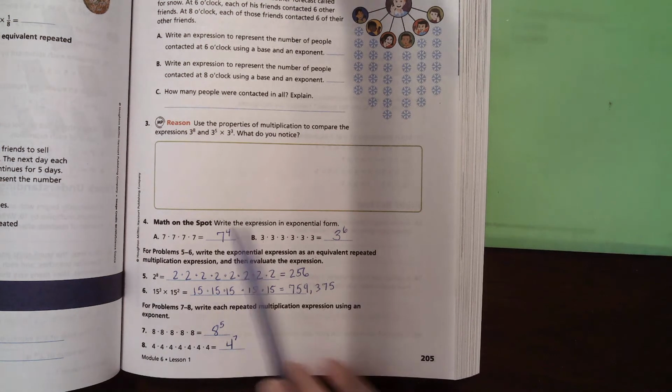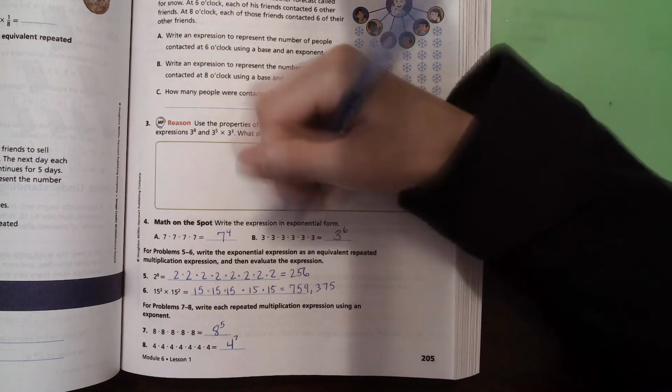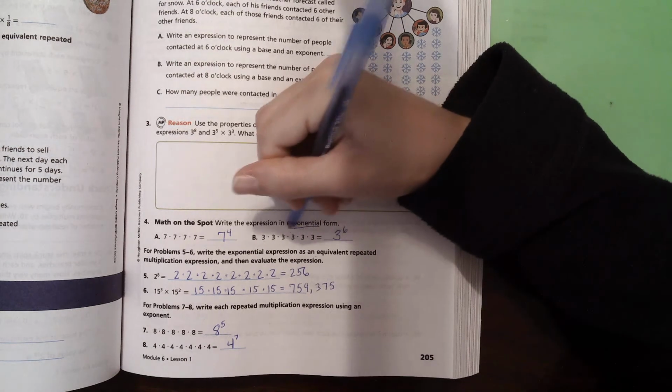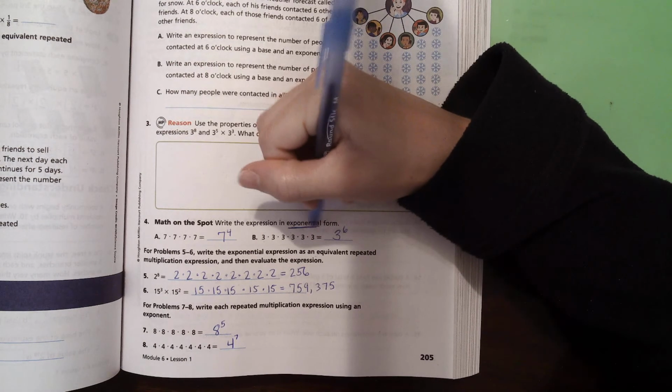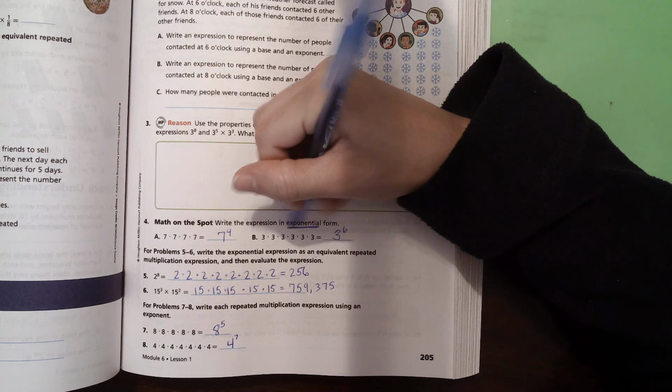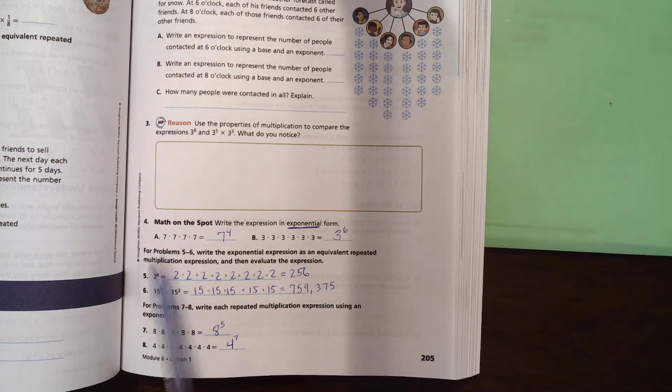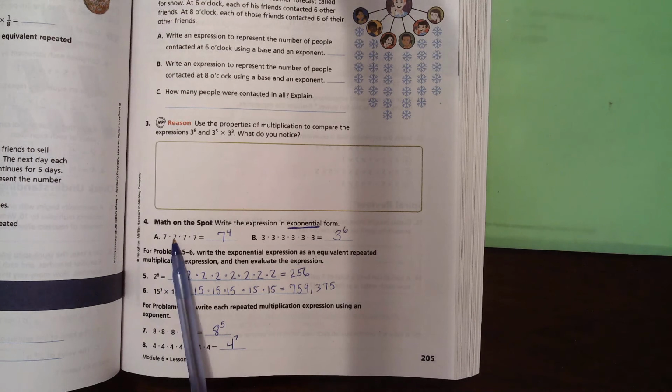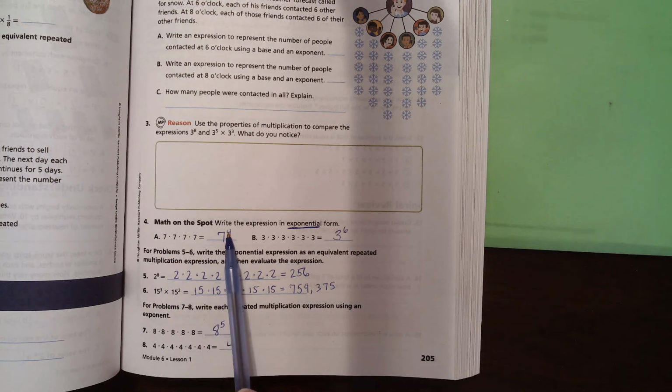Number 4, write an expression in exponential form. Exponential form means we write the base number and write the exponent. So we have 7 times 7 times 7 times 7. So our base number is 7, and our exponent is 1, 2, 3, 4. Our exponent is 4, so 7 to the 4th power.